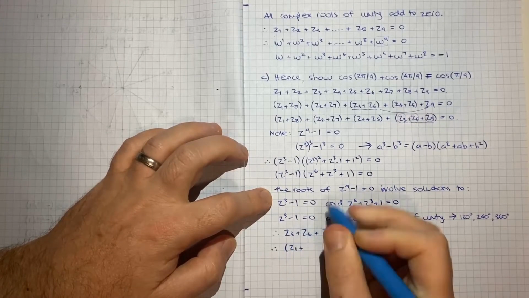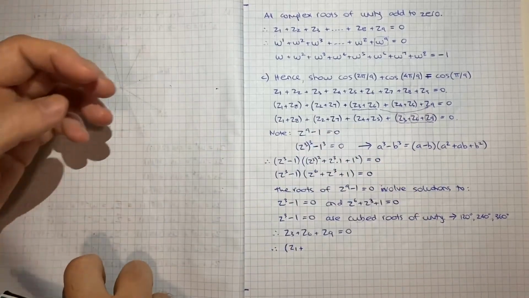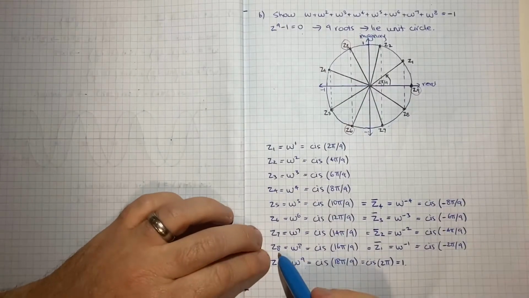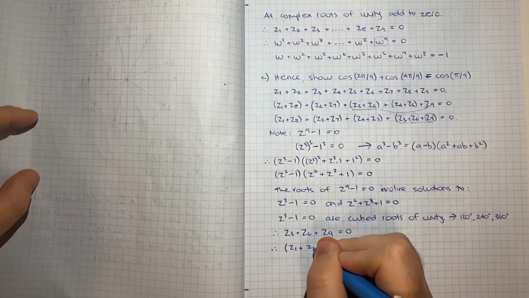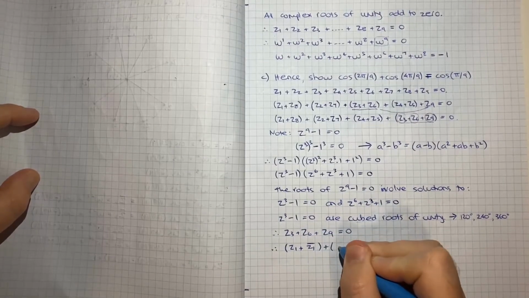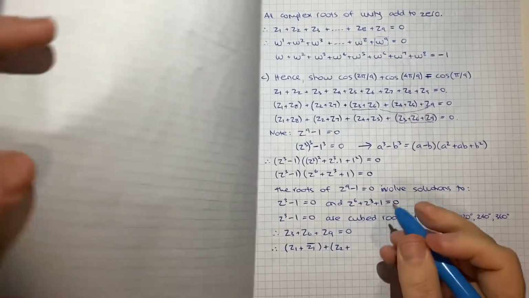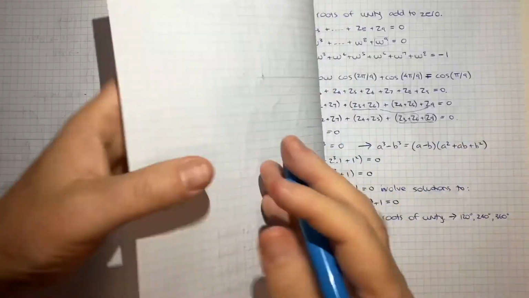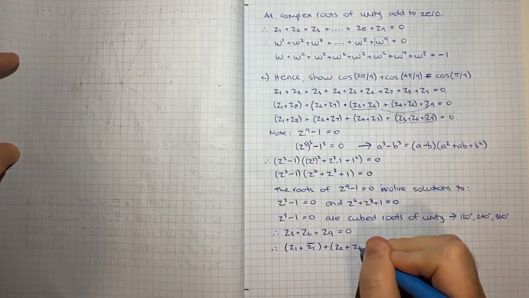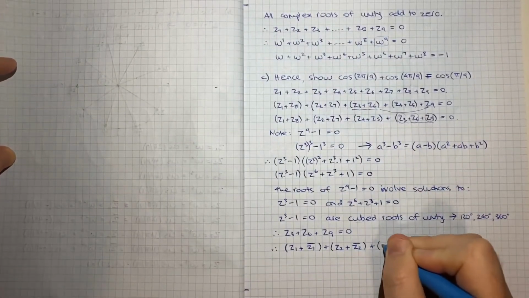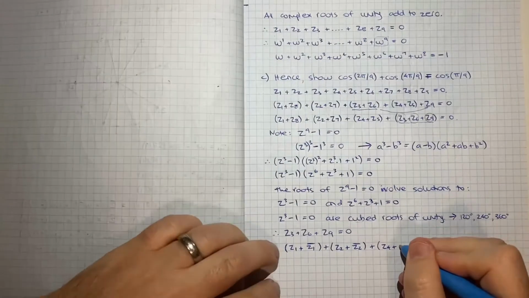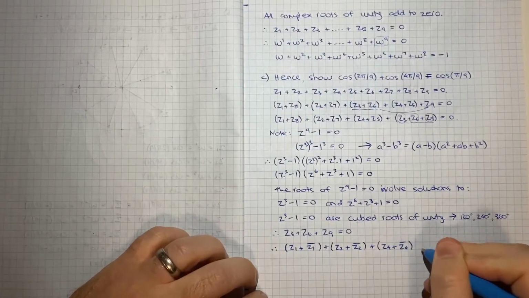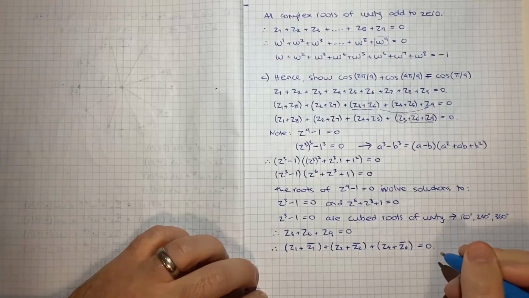Z1 plus Z8, but remember Z8 is the conjugate of Z1, plus Z2 plus Z7, which is the conjugate of Z2, plus Z4 plus Z5, which is the conjugate of Z4. All of that is equal to 0.